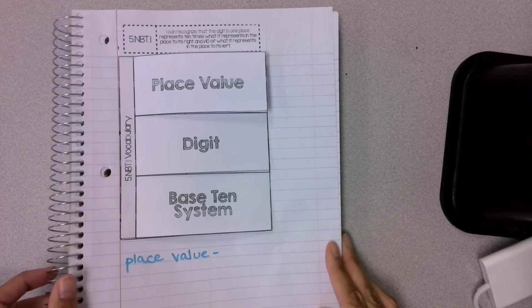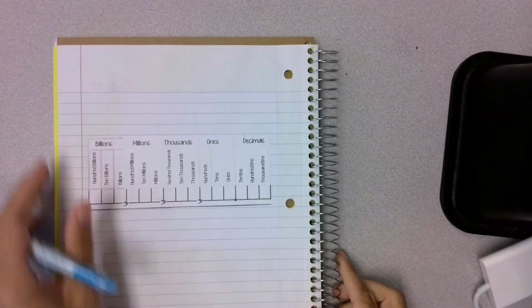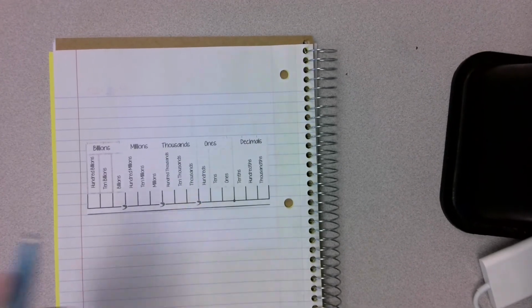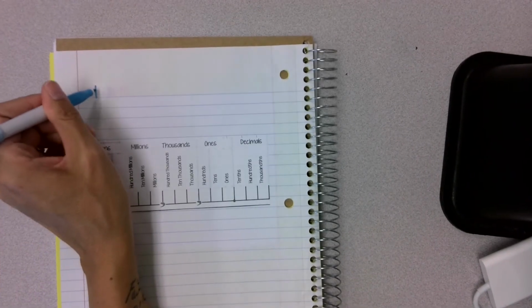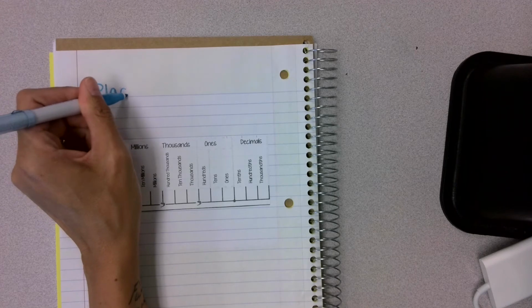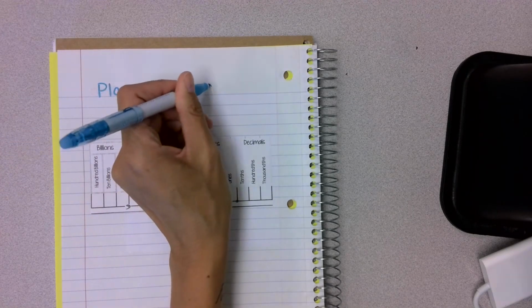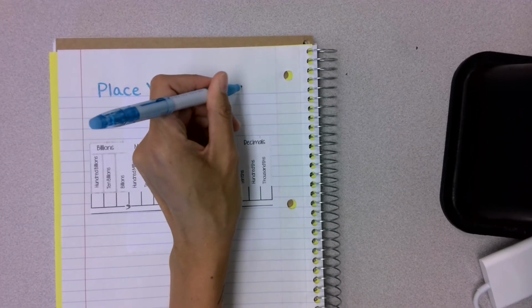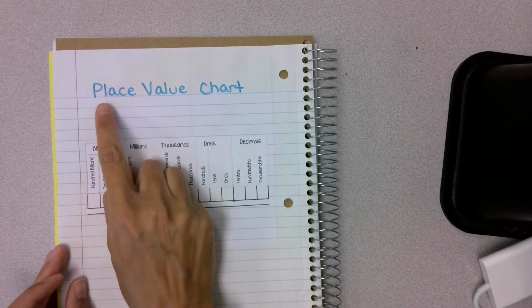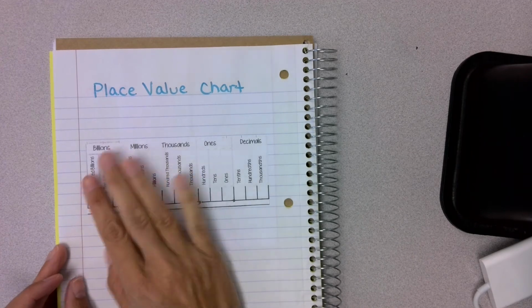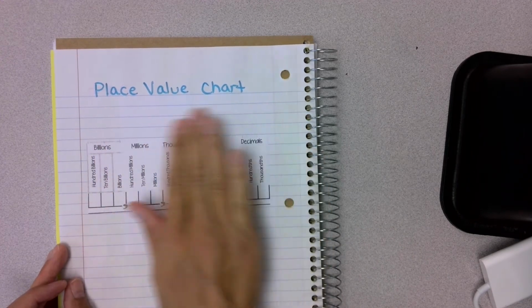The next thing you're going to glue down, so you're going to turn the page. I accidentally did it out of order. The next thing you're going to glue down though, is a place value chart. You're also going to label the top: place value chart. You're going to skip 1, 2, 3, 4 lines and glue it down because you need to be able to write on the top.